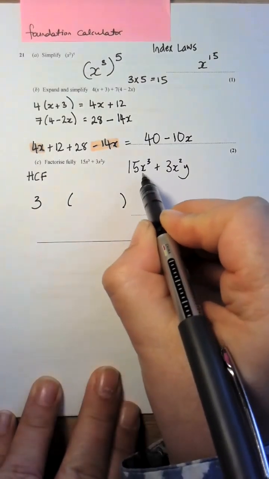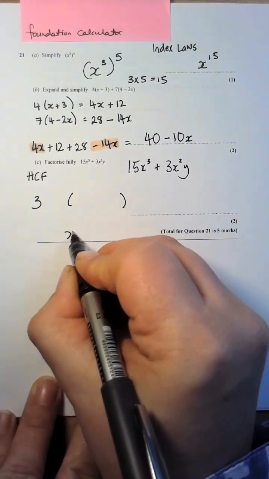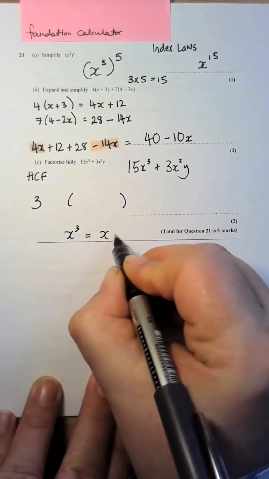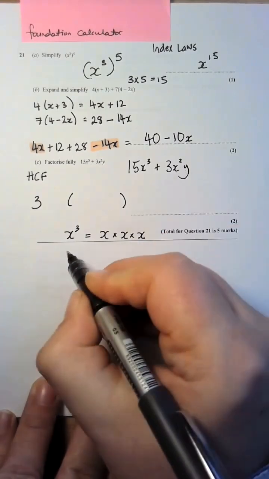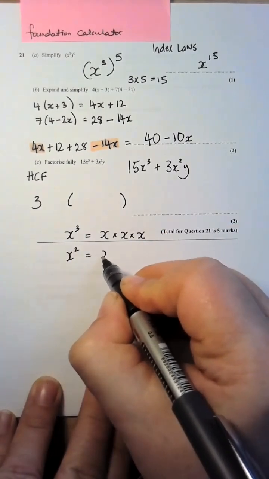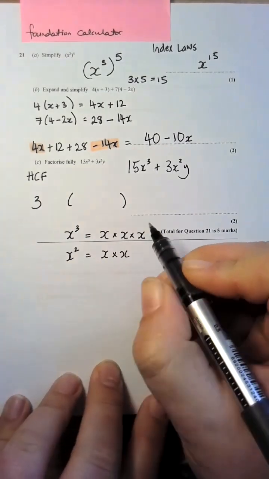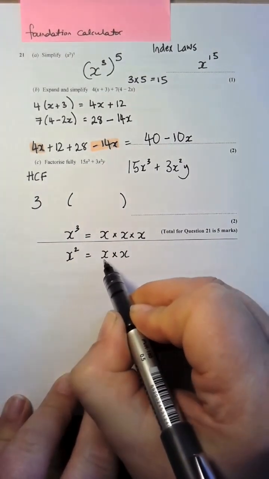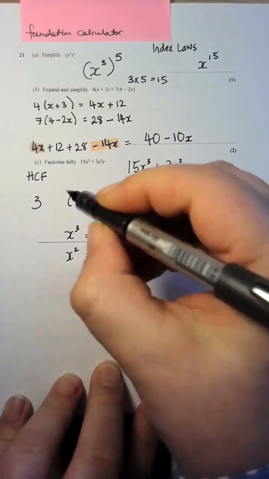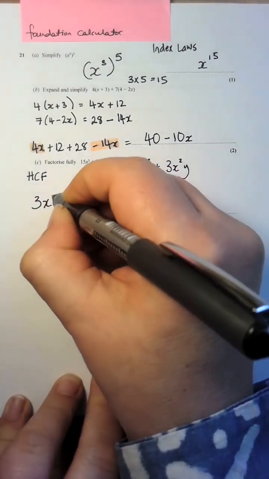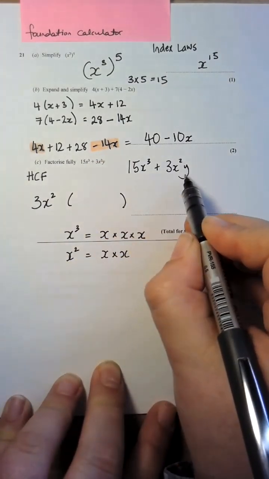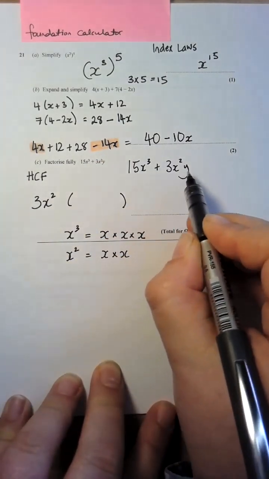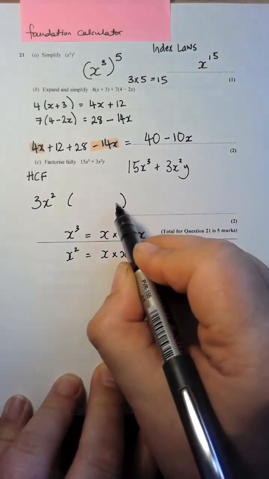I'm then looking at this x. Now, x to the power 3 is actually x multiplied by x multiplied by x. X squared is x multiplied by x. So I have a common factor of x squared. I have 2 x's, so I'm going to take that outside the bracket. I've left a space because sometimes you can take a y as well. In this case, you don't. The y needs to stay inside the bracket.